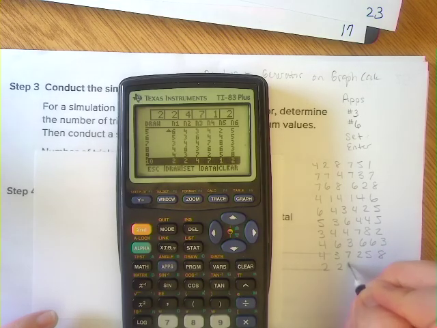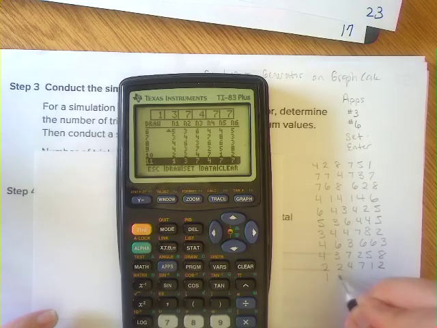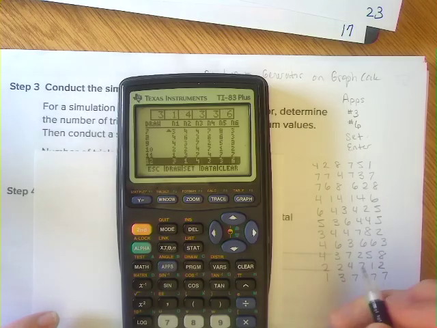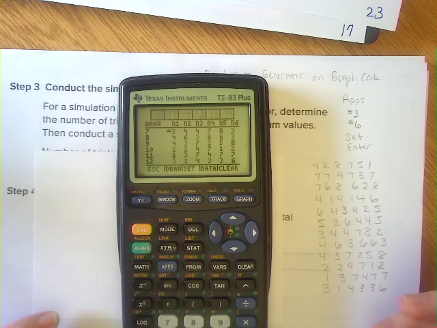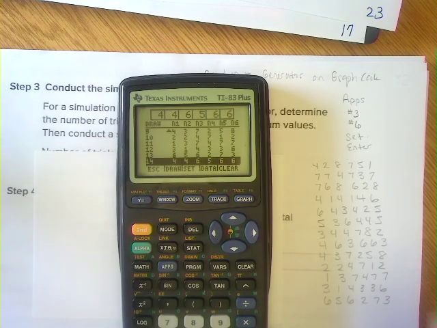The 10th row is going to put me at 60, so we're getting close here. All right, so on your 13th row, that's going to put you at 78.